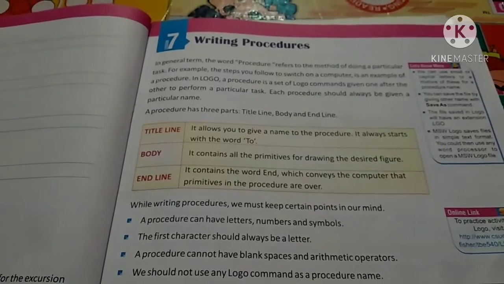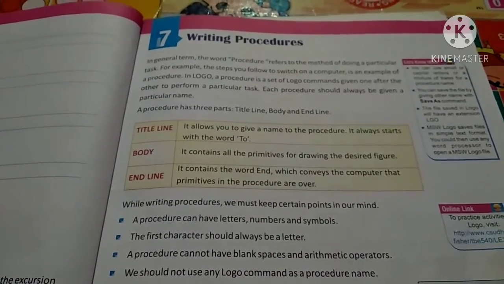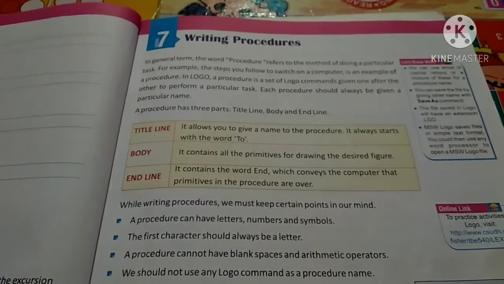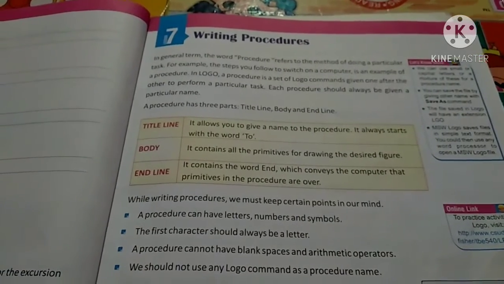Next is the end line. It contains the word end, which conveys to the computer that the primitives and the procedure are over. So in the end line you will write the word end. It depicts that the procedure is now ended.